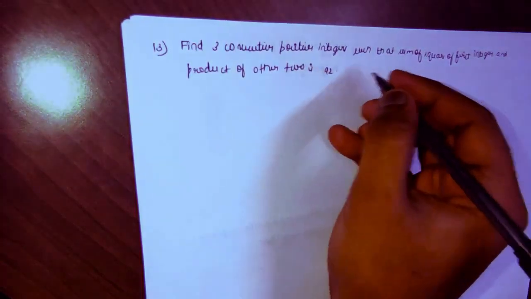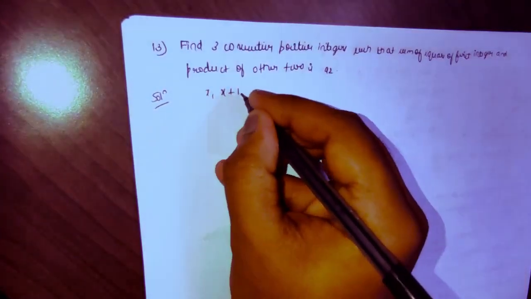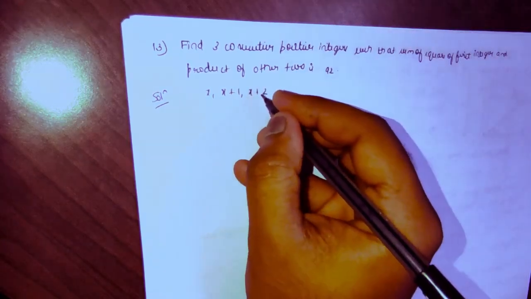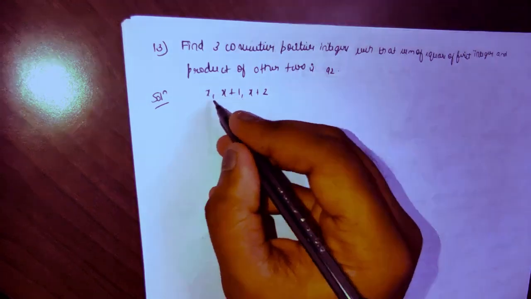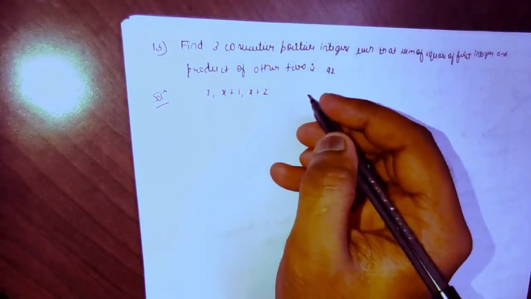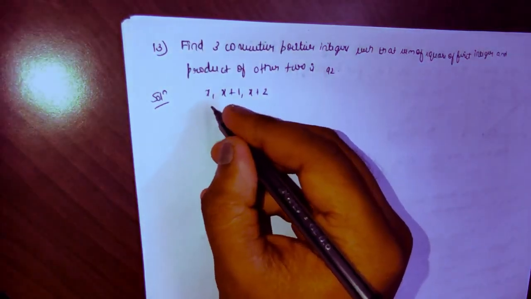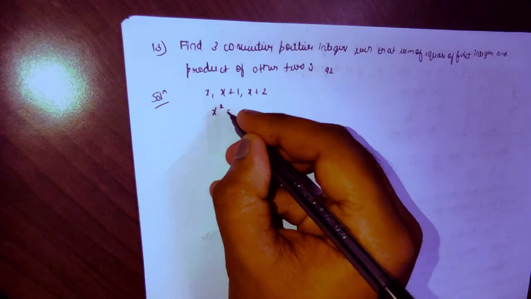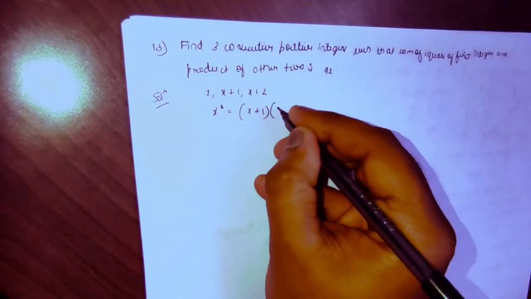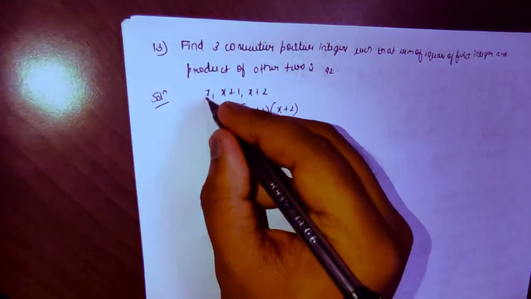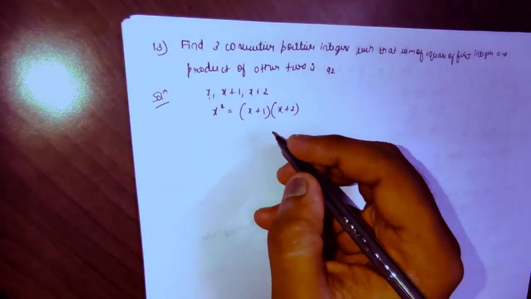is 92. We will consider the 3 integers as x, x plus 1 and x plus 2, because when we consider consecutive positive integers, it becomes addition of 1 with a difference of 1. So according to the question, the sum of the square of the first integer, that is x square, is equal to the product of the other two, that is x plus 1 into x plus 2. The product of these two is equal to the square of the first one.